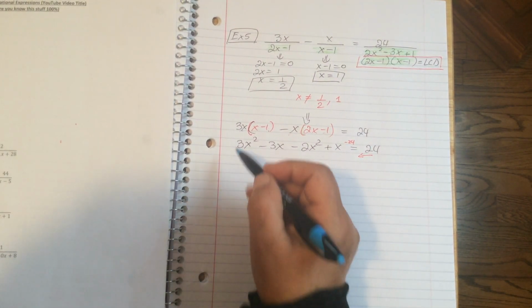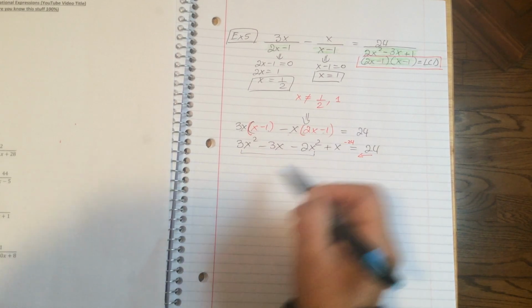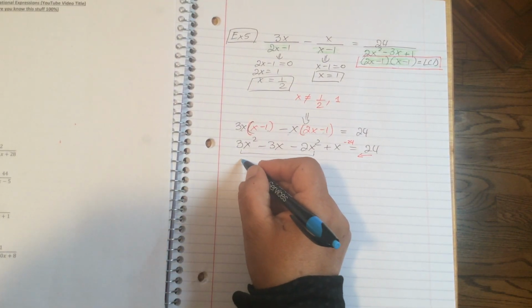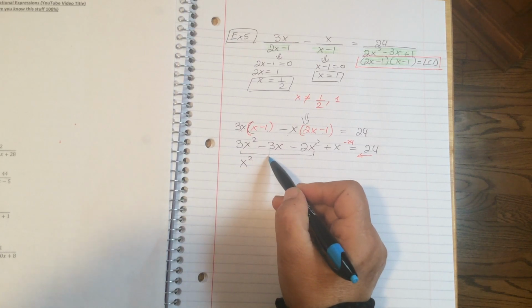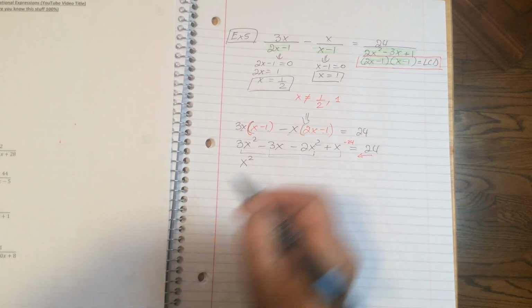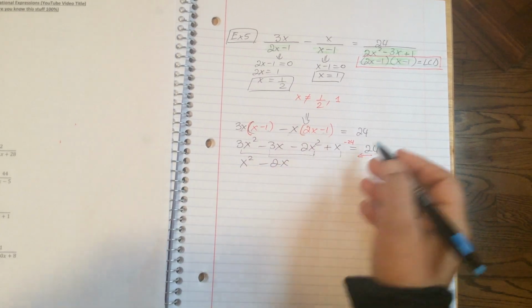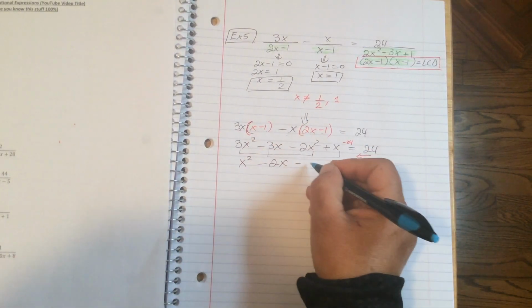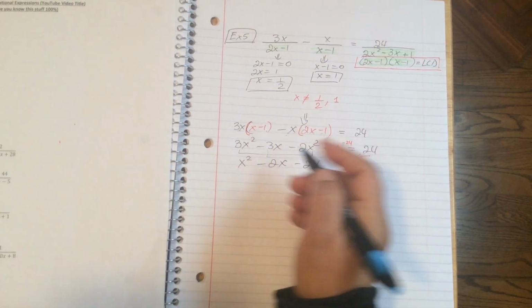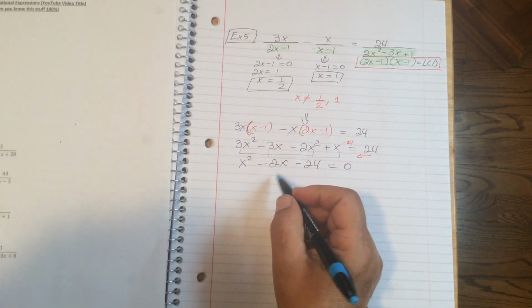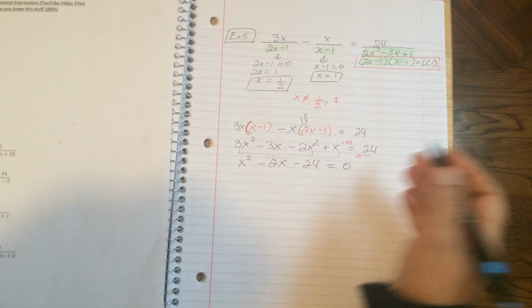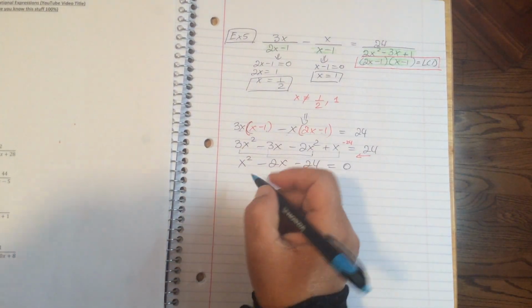So I combine 3x squared and negative 2x squared, so this is 1x squared, and I combine negative 3x and positive x, so this is negative 2x, and I will send negative 24, so I have negative 24, equal 0. So may I factor this? Of course, yes. For this reason I moved 24.